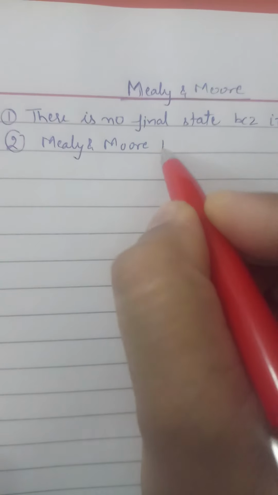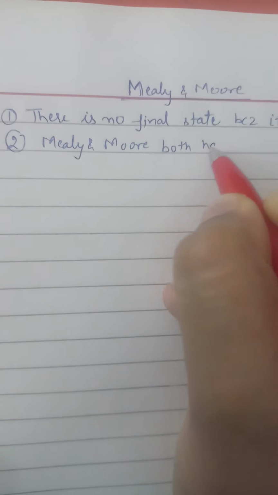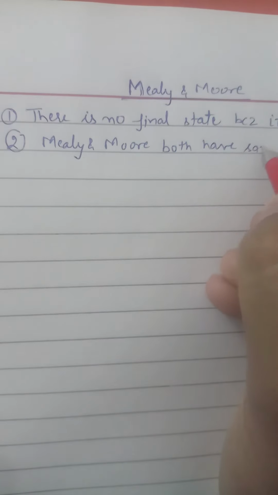The second thing, Mealy and Moore both have the same power.